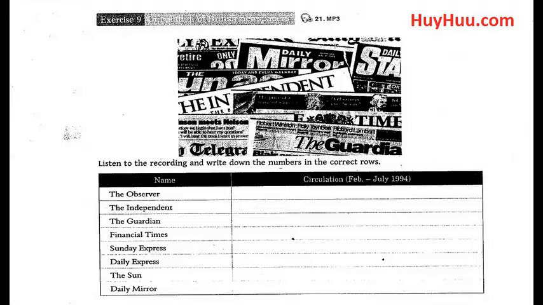The circulation of the Sunday Express was 1,544,404, and the Daily Express was 1,358,246. Britain's most popular papers were The Sun and the Daily Mirror. The circulation of The Sun was 4,101,988, and the Daily Mirror was 2,496,076.